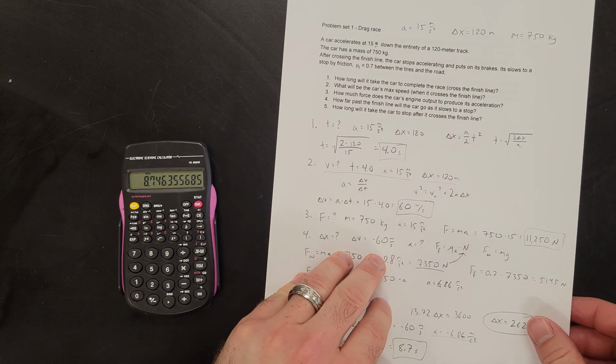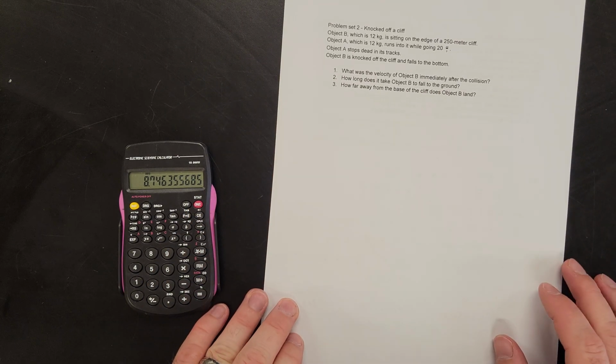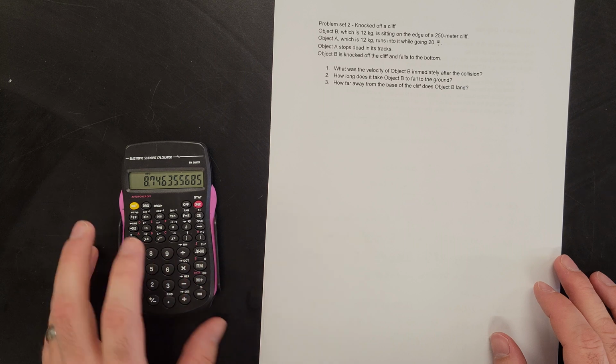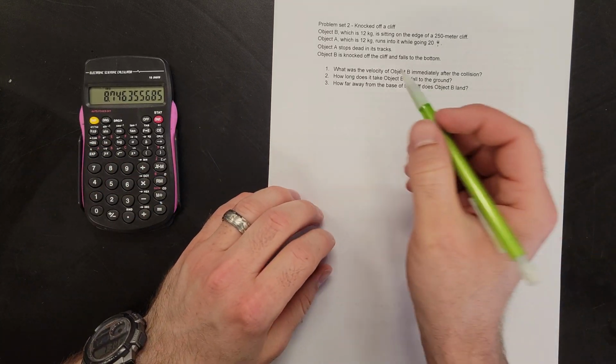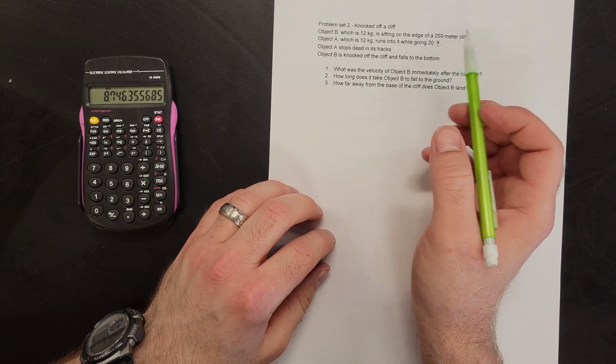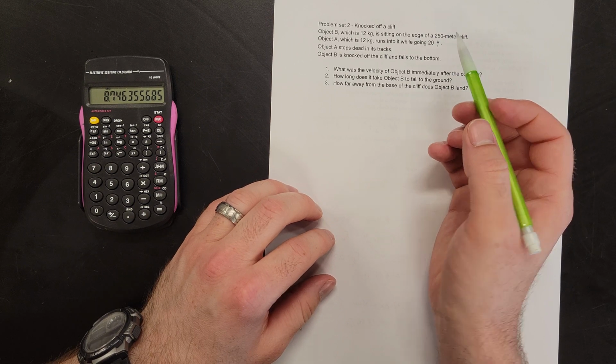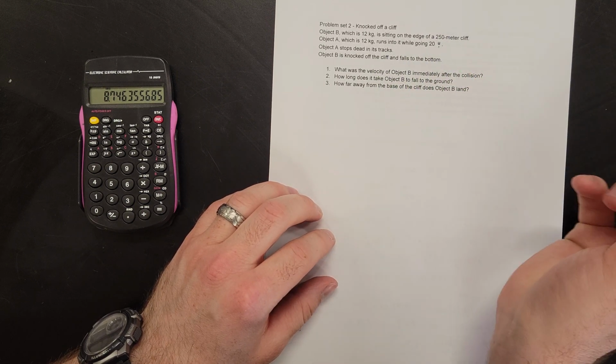All right, there's problem set 1, drag race. Problem set 2, knocked off a cliff. Got 2 objects, both 12 kilograms. Object A runs into it while going 20 meters per second.